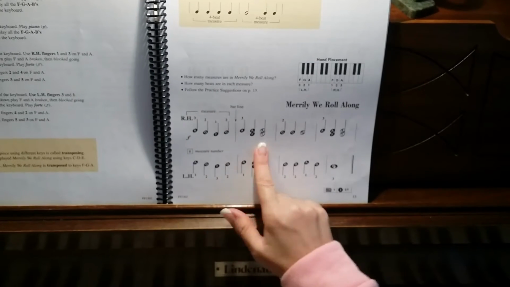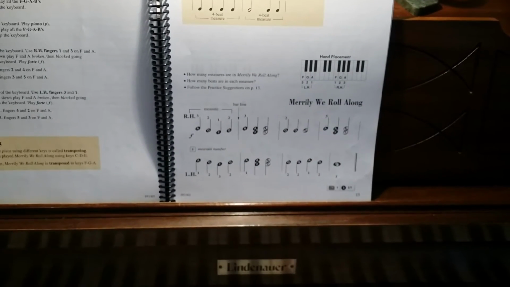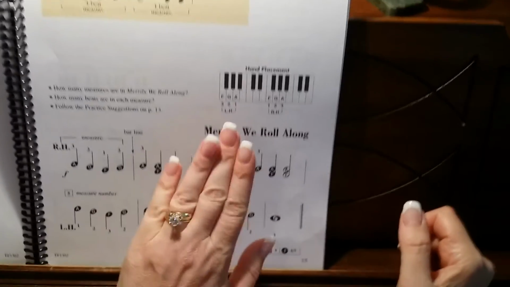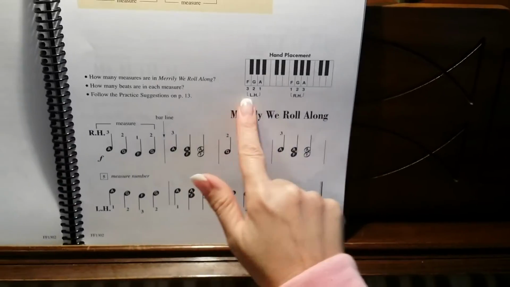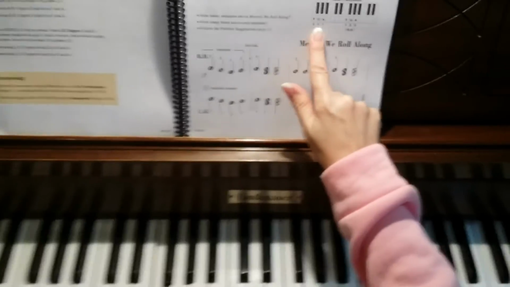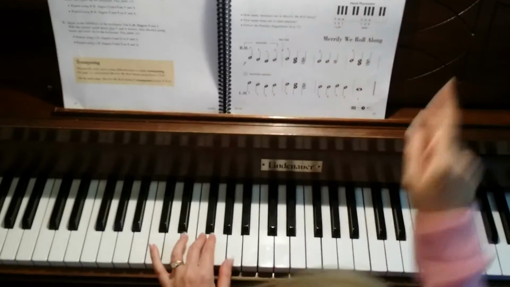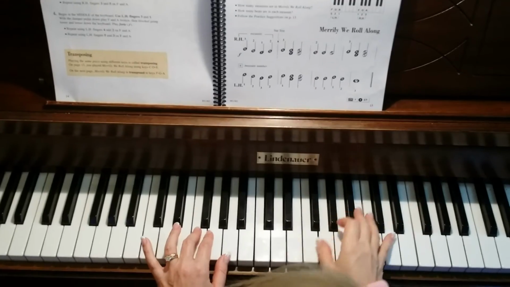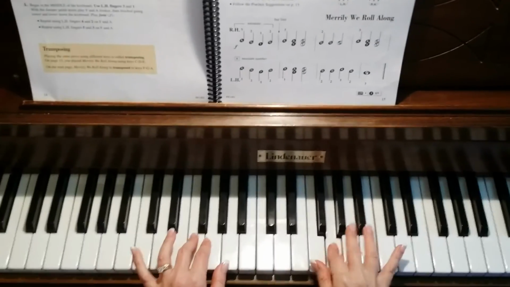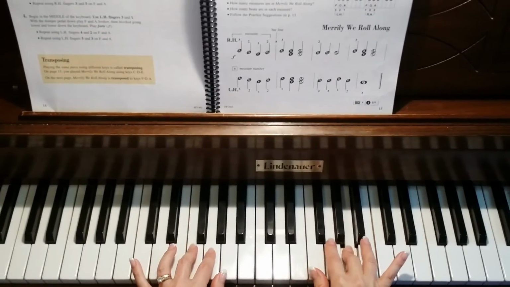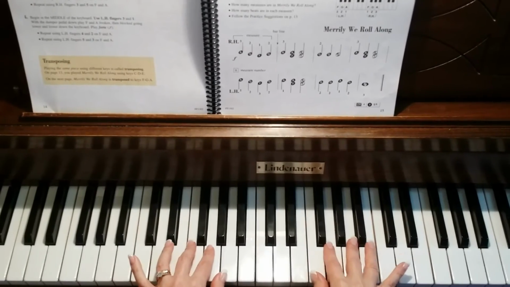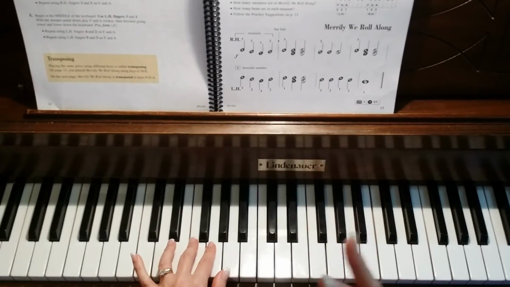So now we're going to practice Merrily We Roll Along. First, we're going to look at the hand placement. For the left hand, you're going to have your third finger on F, second finger on G, first finger on A. Right hand, find that group of 3 black keys. F is the thumb, G is 2, A is 3. This is your hand placement for Merrily We Roll Along.